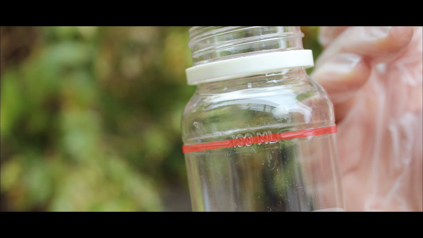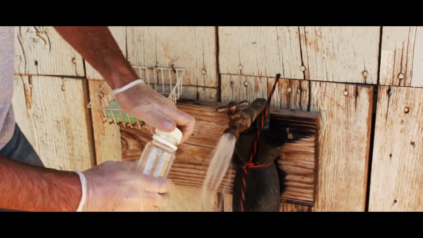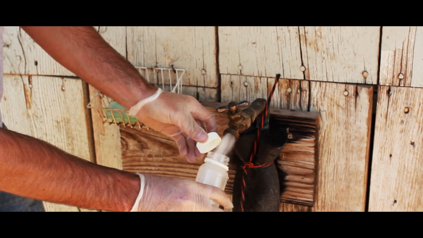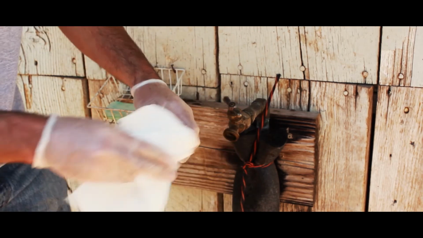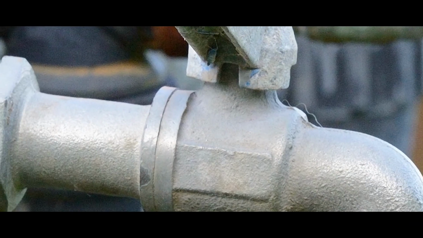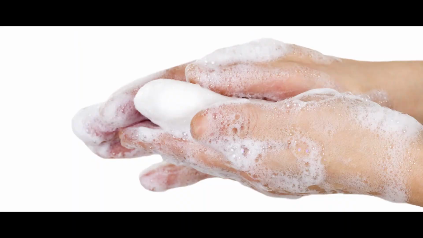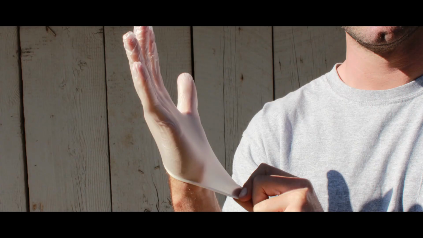It is important to fill the bottle past this line for an accurate sample analysis. If the bottle does not have a mark and the contract lab did not provide instructions, fill the bottle to the top. Replace the lid and wipe the outside of the container with a clean paper towel. If you are collecting samples from multiple sources like different wells, spigots, or valves, make sure that you wash your hands and use gloves before collecting each sample to avoid contamination.